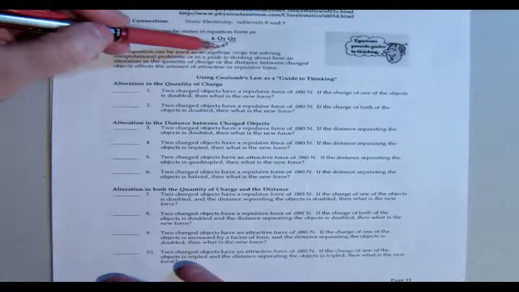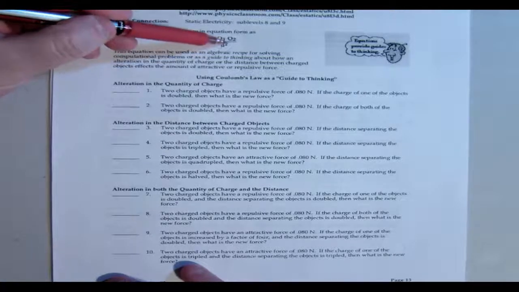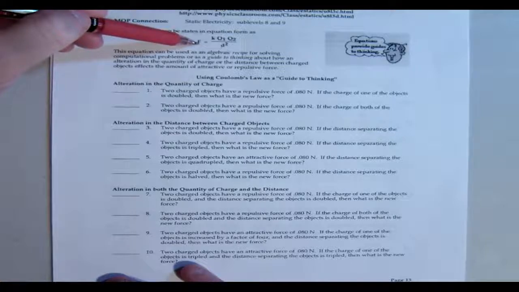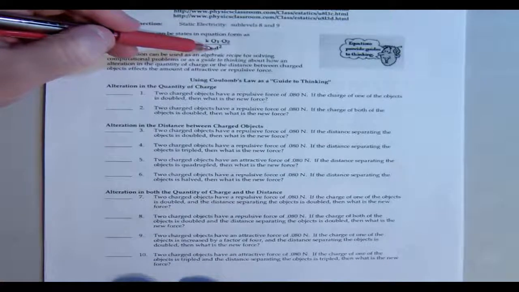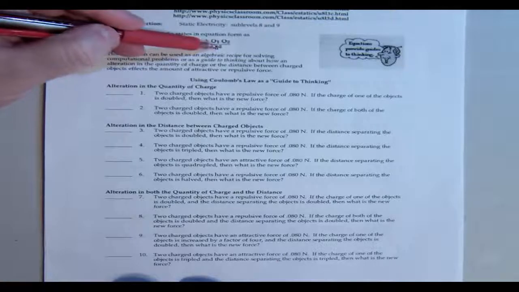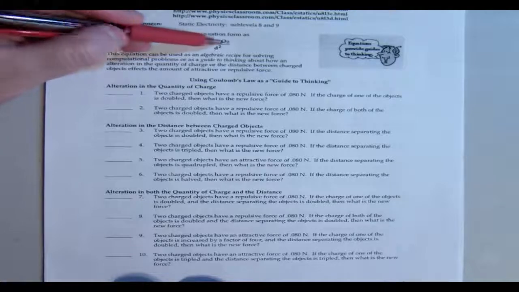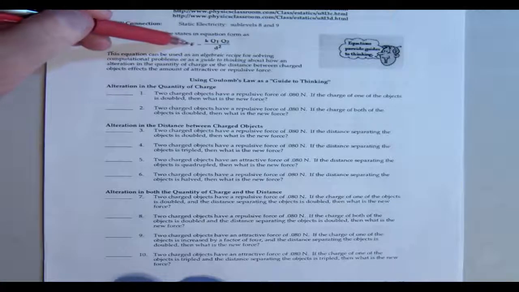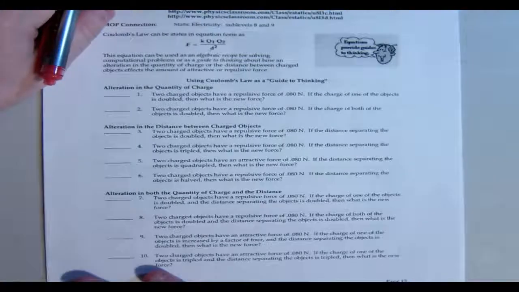If you double the distance, that means it's going to be 2 squared. You make this 4 times weaker. Likewise, if you reduce the distance by 2 squared, that means this is 4 times stronger. And if you reduce one of these charges in half, that means this is half as strong. Okay, let's do a few of these and it'll make sense.